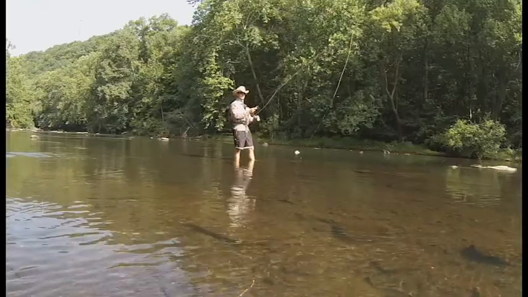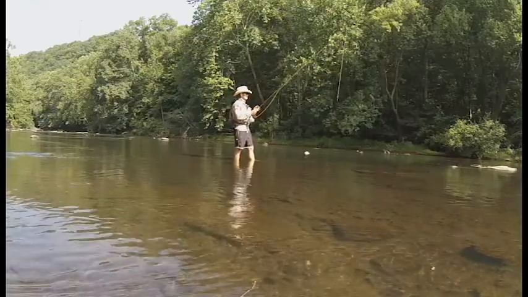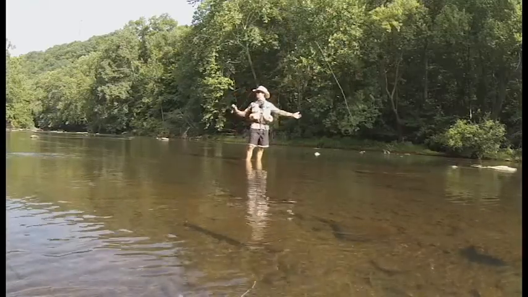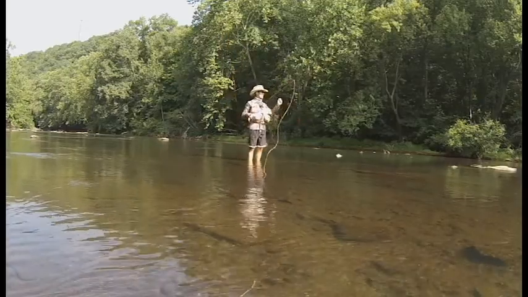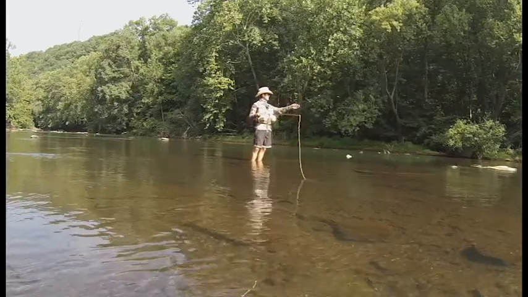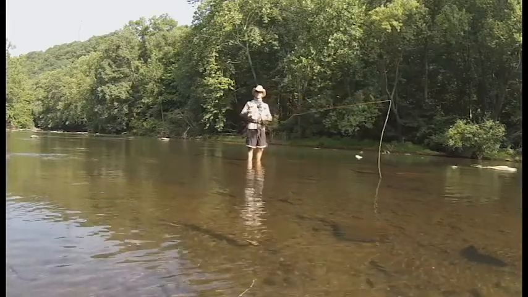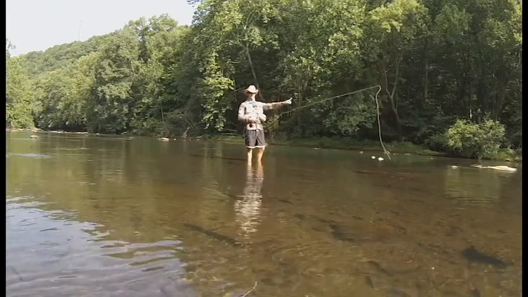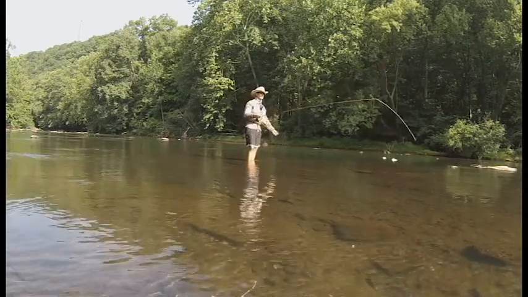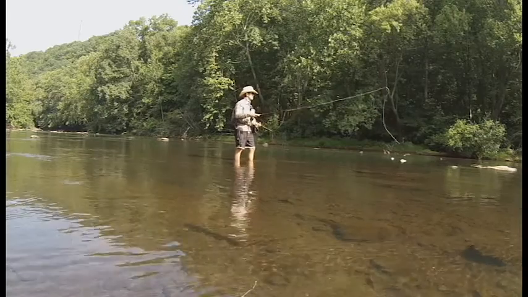So the first cast that we want to look at is the back cast, which is a great cast for an area like this. It's wide open. I have all the room in front of me and all the room behind me in order to gain that kinetic energy needed to launch the line and the fly in one direction. And the way you do that is like this.